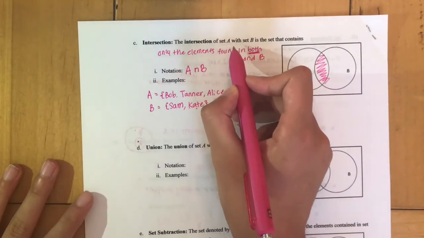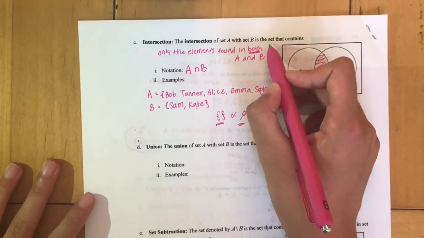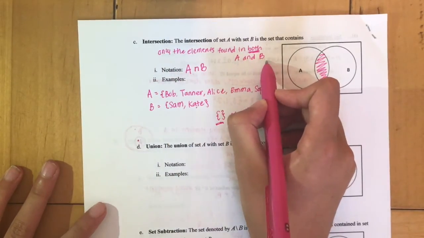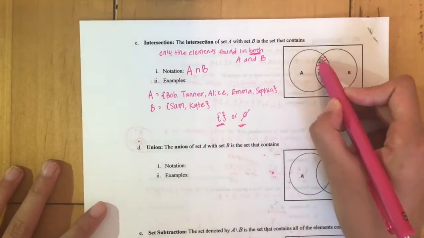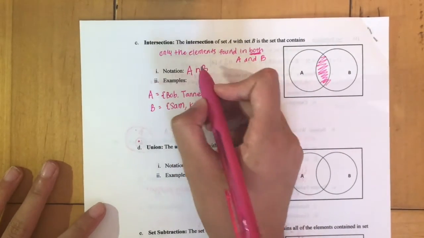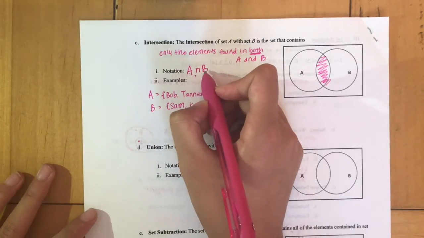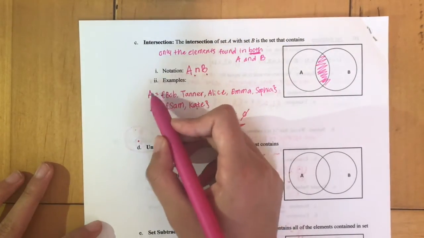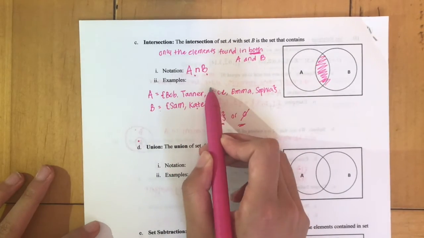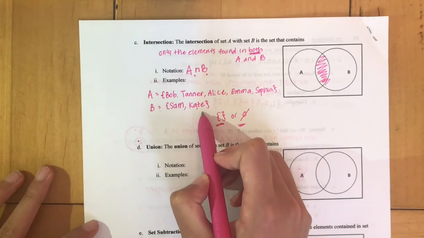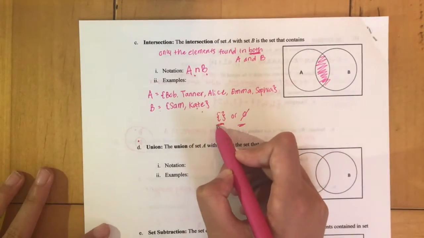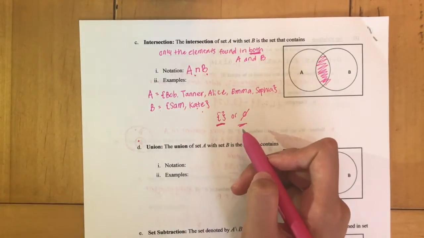So an intersection of set A with set B is the set that contains only the elements found in both A and B. So if we look at this diagram, it'll be this area right here. And the notation will be A and then like a lowercase n kind of, and then followed by B. So if we look at these two sets right here, we'll see that they share no element in common. So the answer will be the empty set, which means nothing.